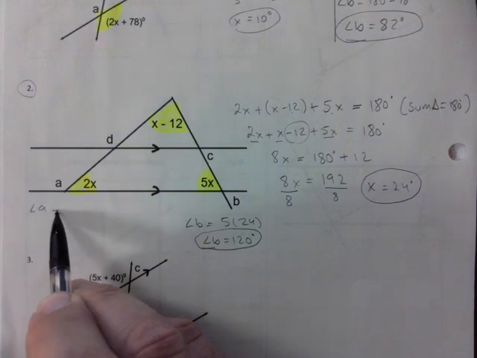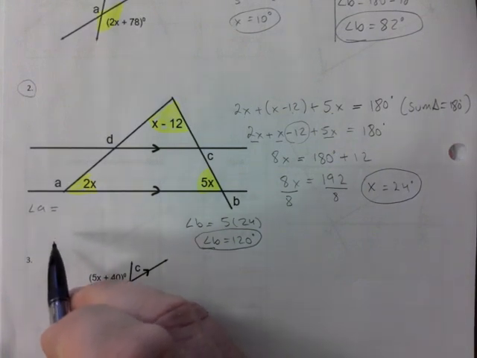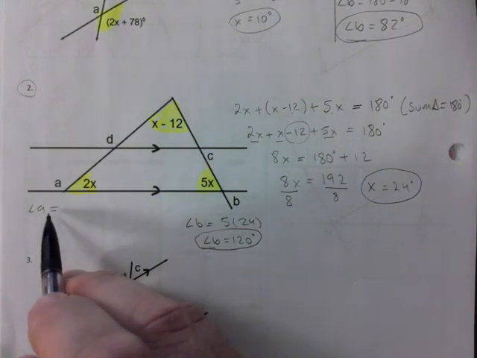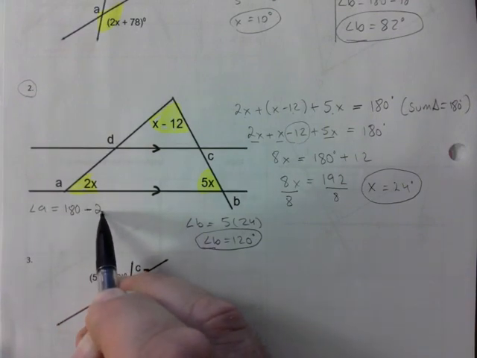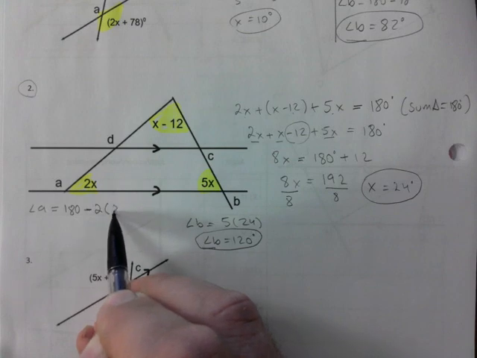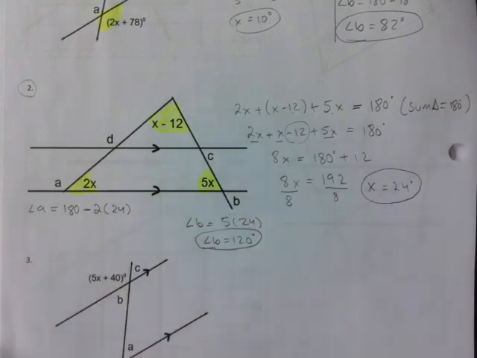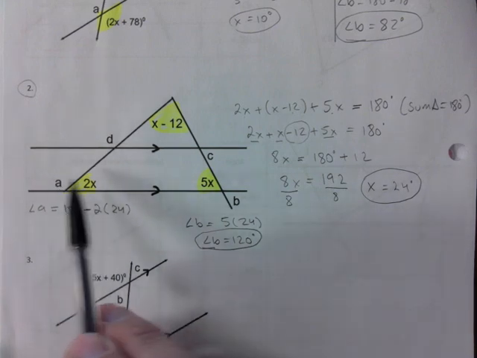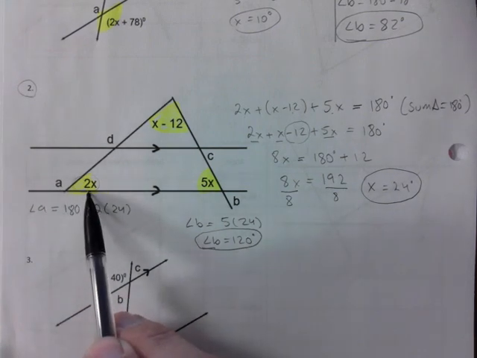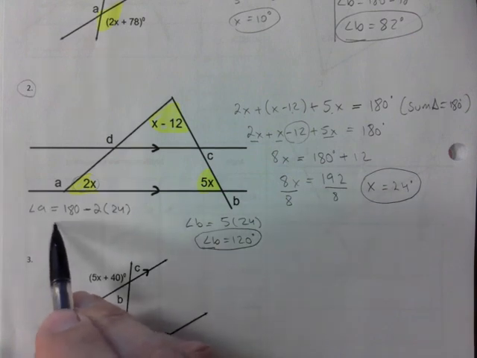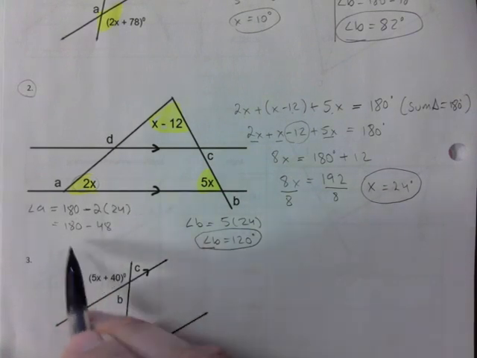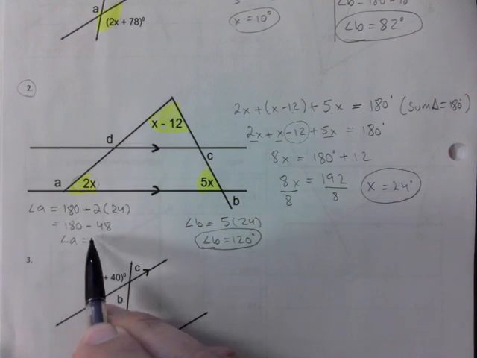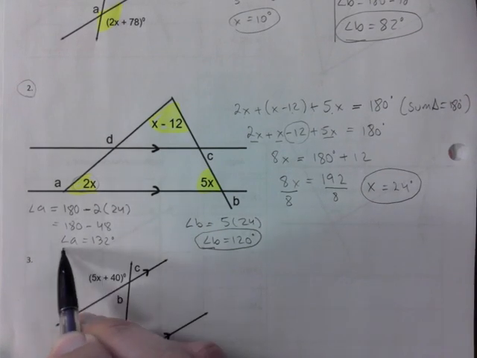Angle A, watch how I'm going to deal with angle A. Angle A is 180 minus 2x, which is 2 times 24. Does that make sense? What I did there? A is 180 minus this angle. And so that's 180 minus 48. So angle A is 132 degrees.